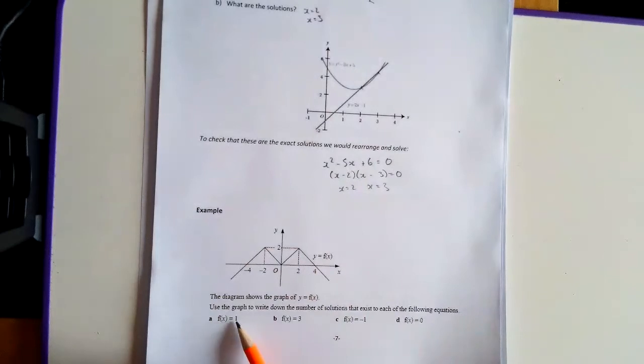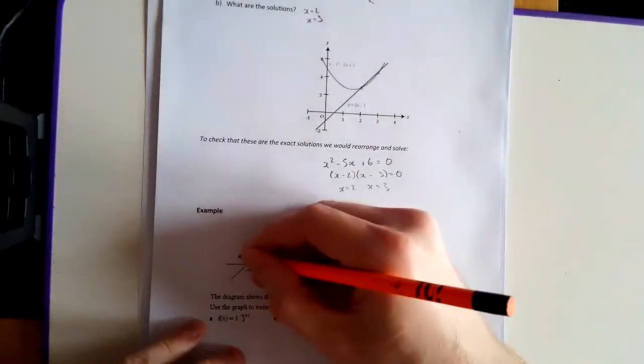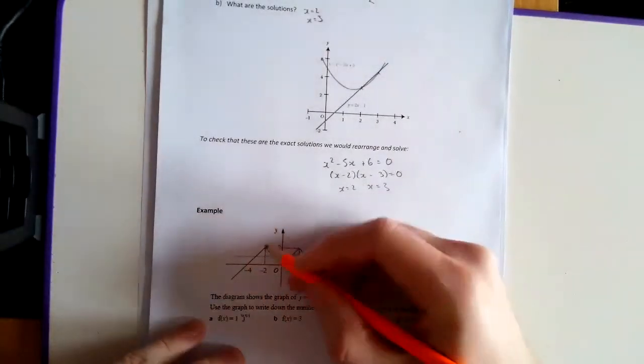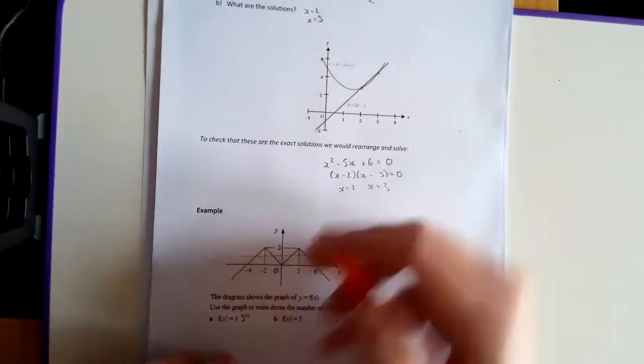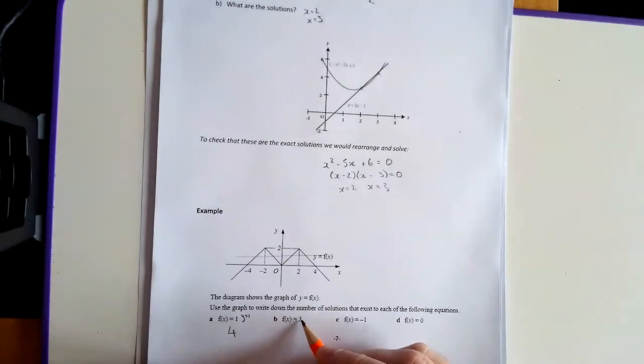So if f of x was 1, well, I would have to draw the line y equals 1. So 1 would be about here. And it intersects 1, 2, 3, 4 times. So there's 4 solutions.